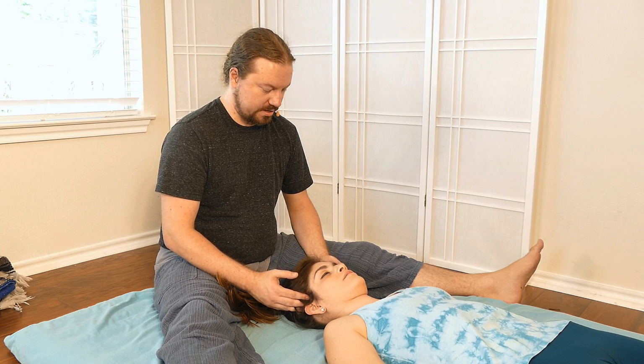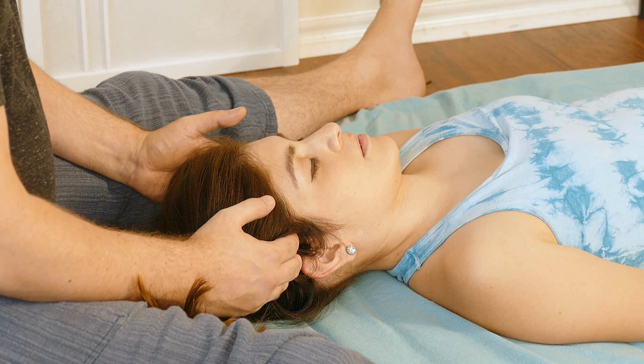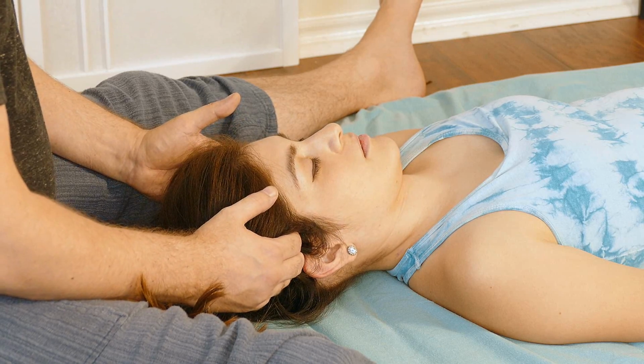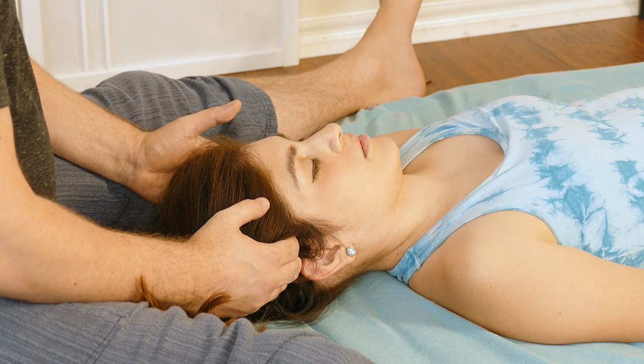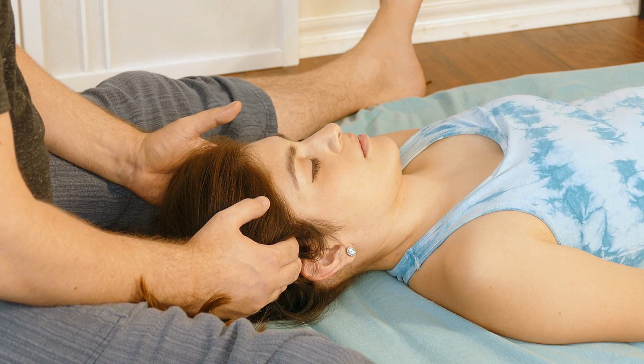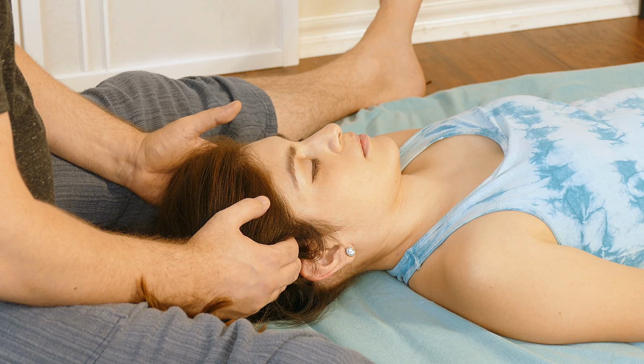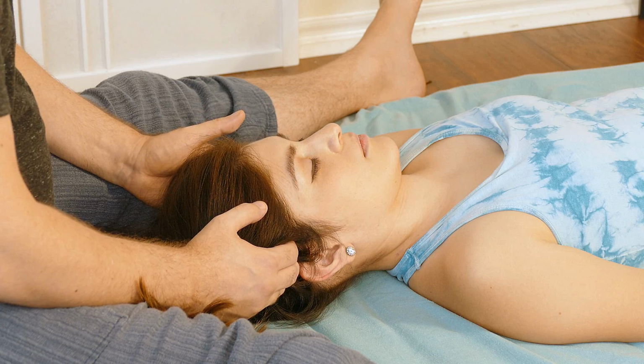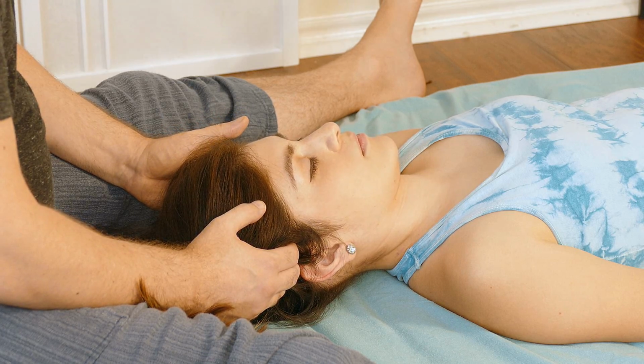Right, a little more posterior, right there. Mandy, how's that? This is more specifically a sequence for headaches. I'm working through some muscles I think might be causing a challenge. I'm grabbing hold. Now again, back to the back. There we go.